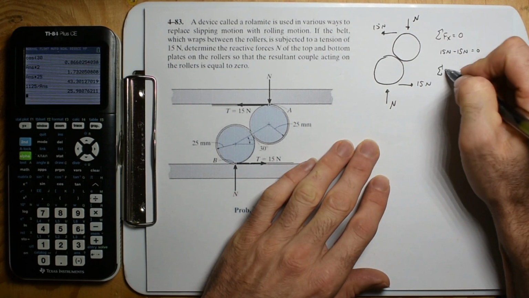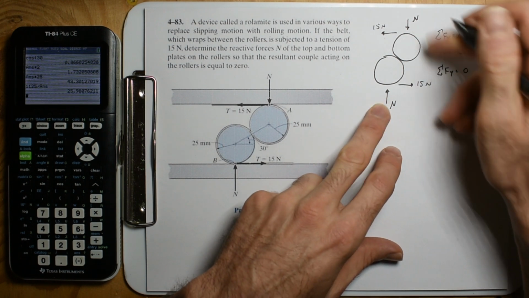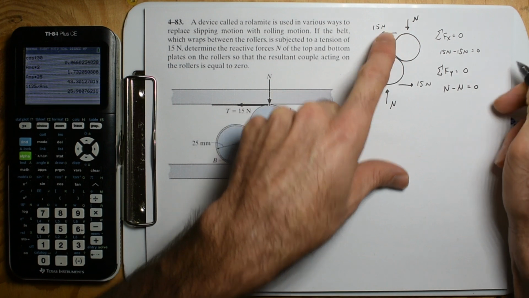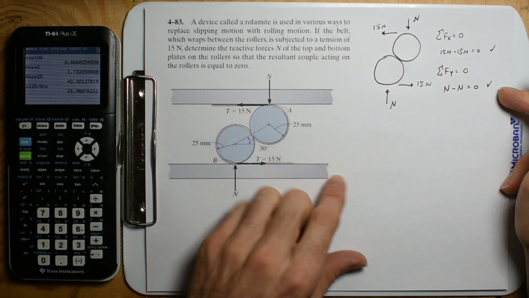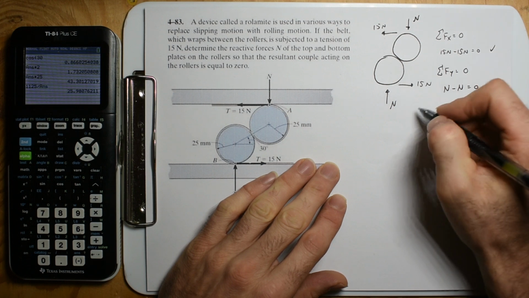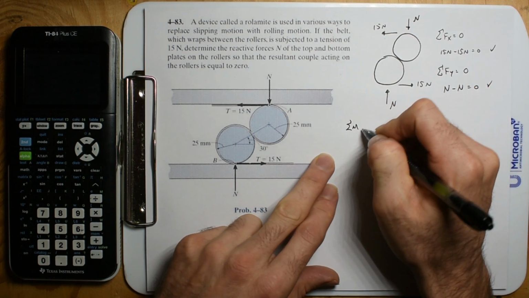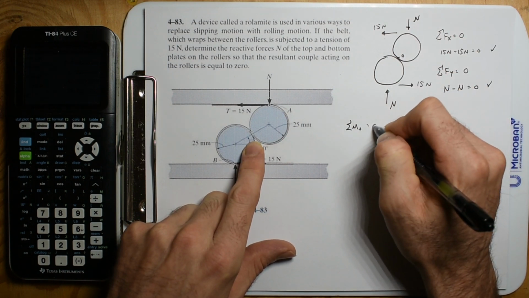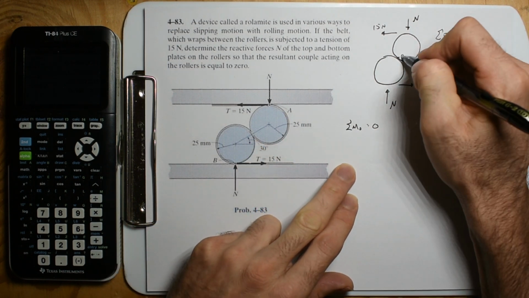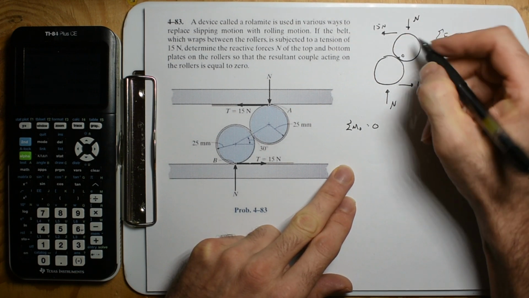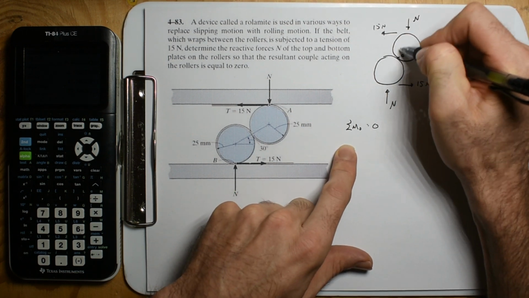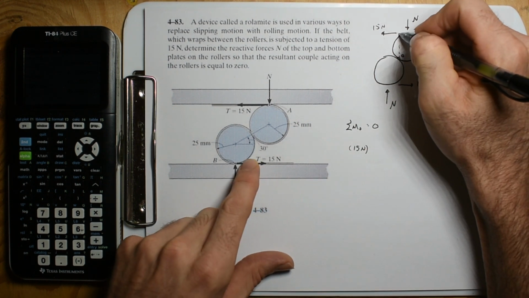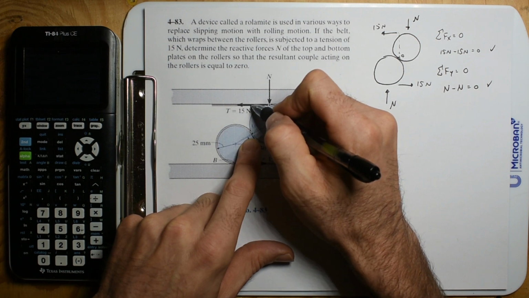Cool. Now we're going to sum the forces in the y direction are equal to 0. This one's positive, so we have N minus N is equal to 0. So we kind of just have a check on reality when it comes to them. And then we have the sum of the moments about O, maybe the center of mass or whatever, is 0. Let's just do them one at a time. So let's say I have this force of 15 newtons, so I'm going to write it in, and the distance away from here is all the way up to there.